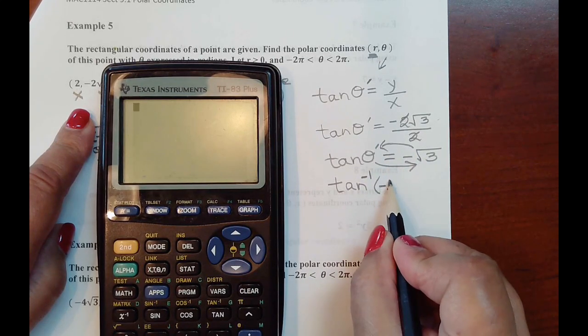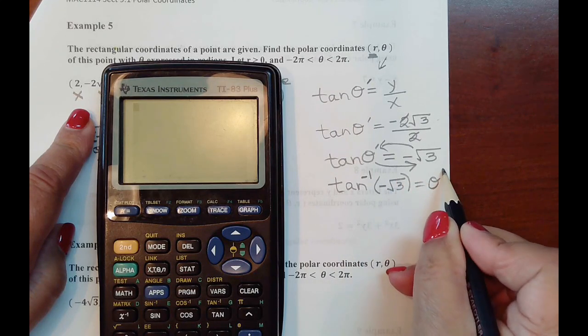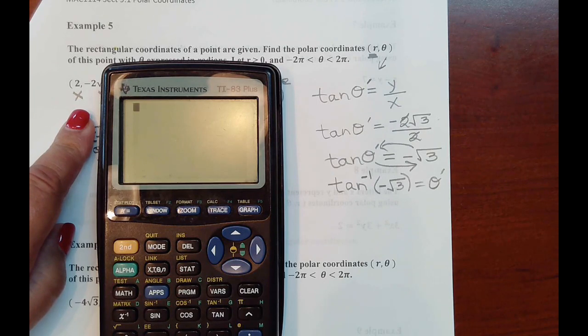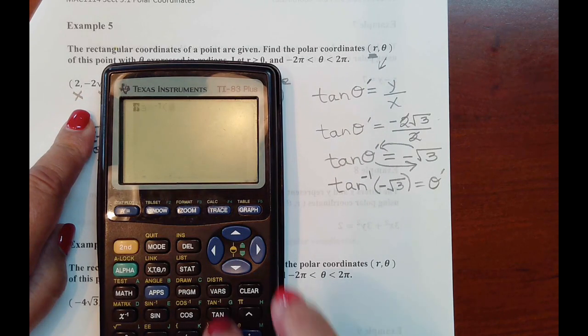Put the value here that you want the angle for, and the angle hops over into its place. Okay, so we're going to go second, inverse tan. I am in degrees, and I'm going to put in there negative square root of 3, close it up. And it gives me negative 60 degrees.